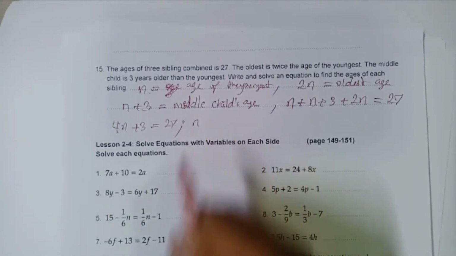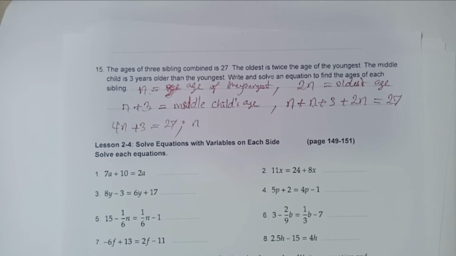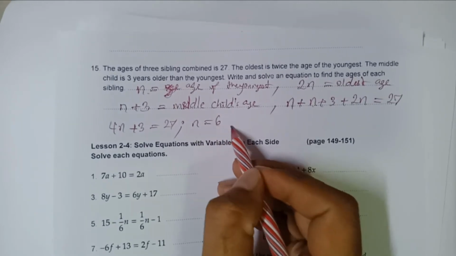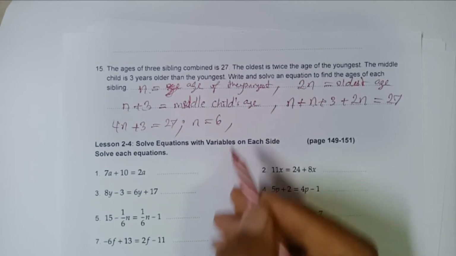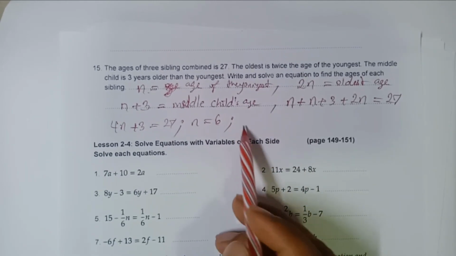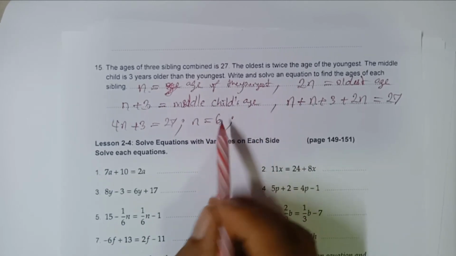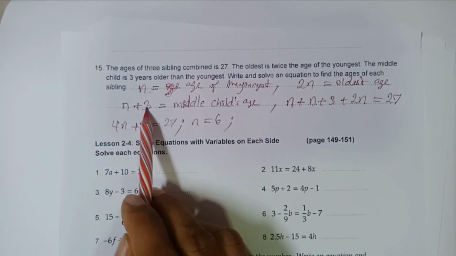To solve for n, 27 minus 3, divided by 4. So 27 minus 3 is 24. When you divide this by 4, that will give you 6. So the youngest one is 6 years old. The middle child will be 9, because 6 for n, so 6 plus 3 is 9.